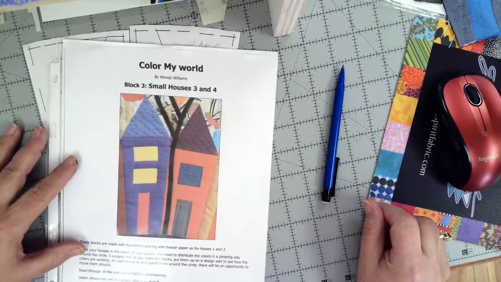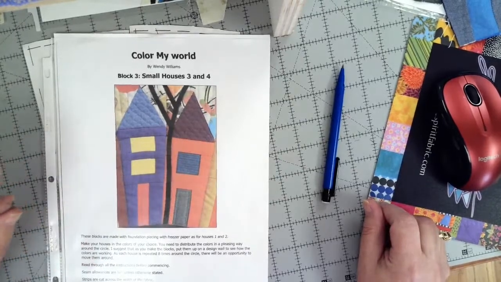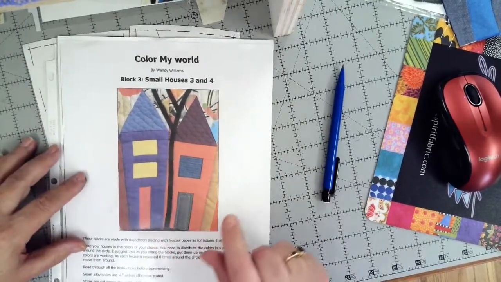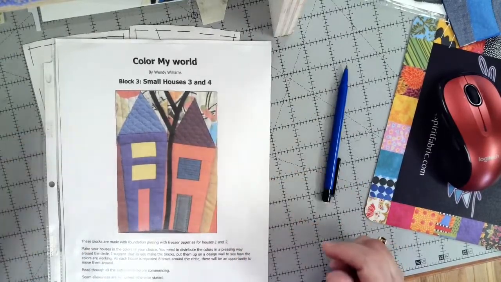I was very pleased with a lot of ruler work in this quilt for me, and it went together really well. So, but you've got that information right there on the pattern page showing you a picture of how some of these houses were quilted.